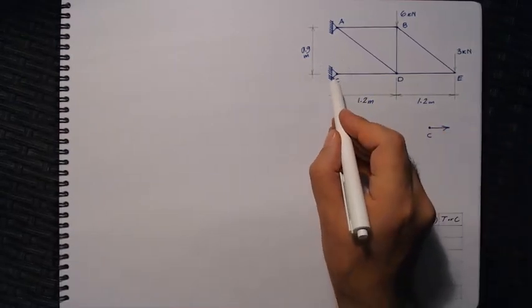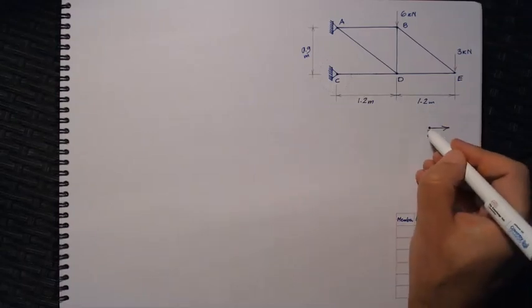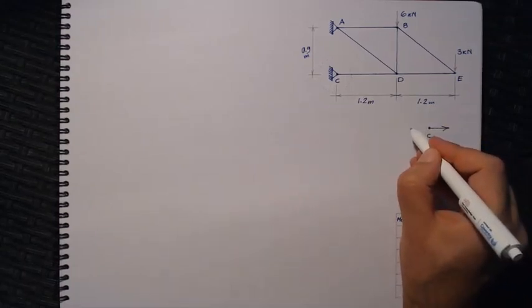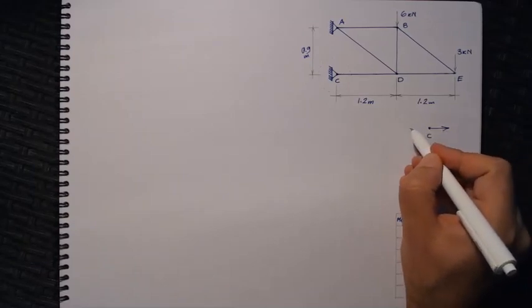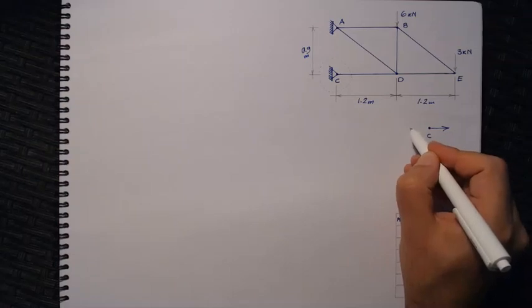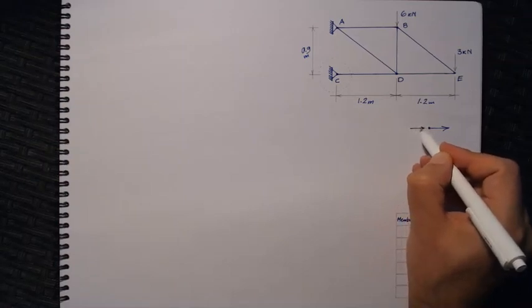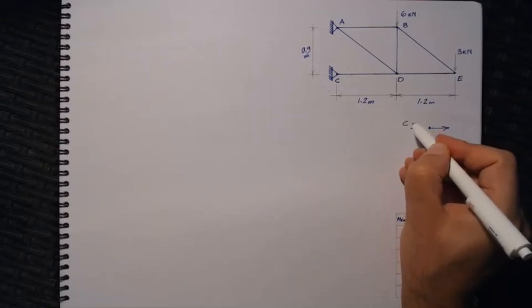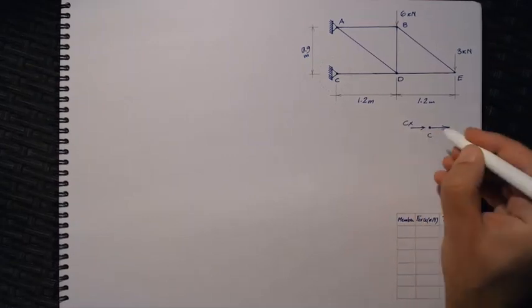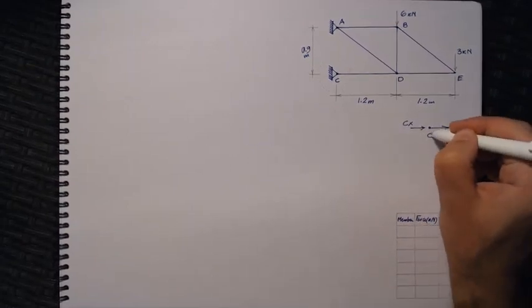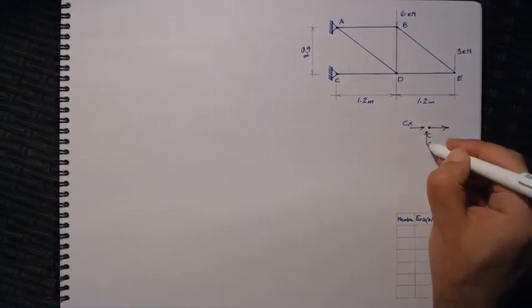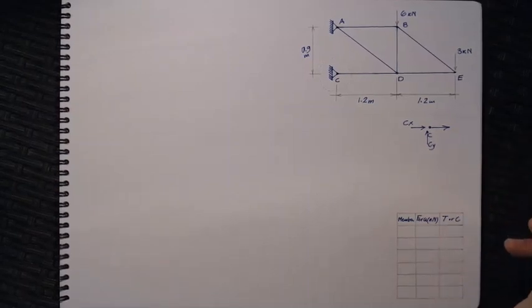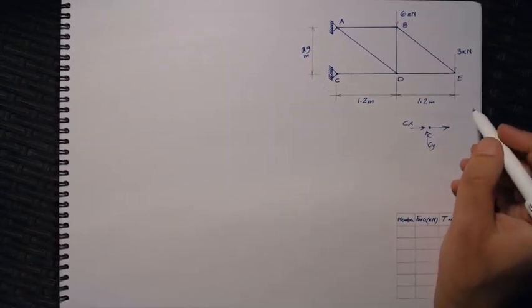I will assume 2 reactions at C. So a force, let's say I will put a force here and we'll call it CX, and an unknown force here and we'll call it CY, and this is joint C.